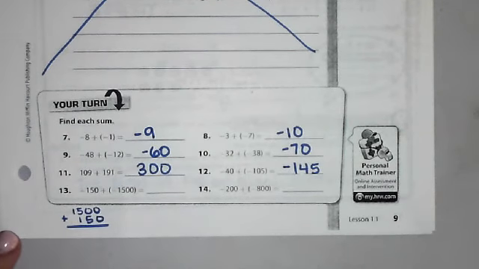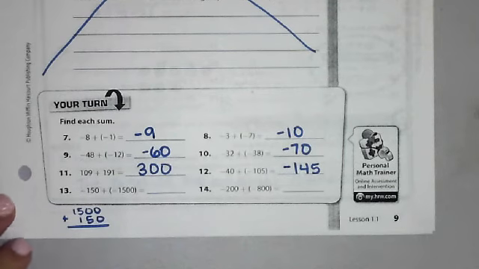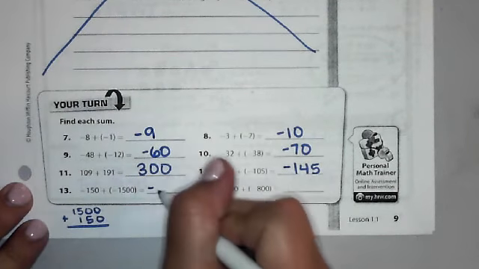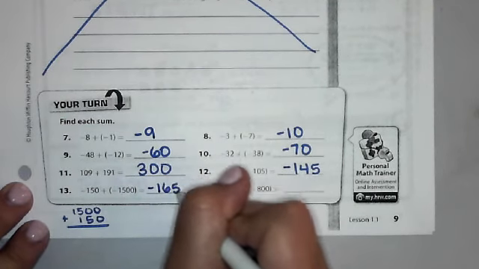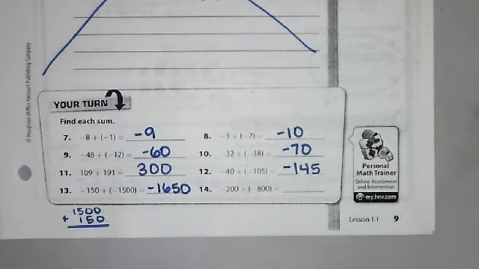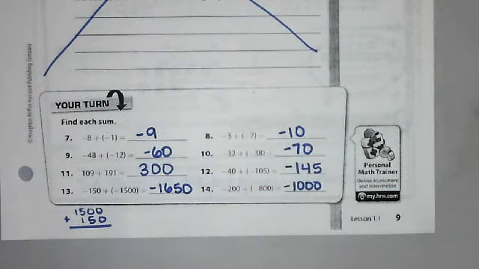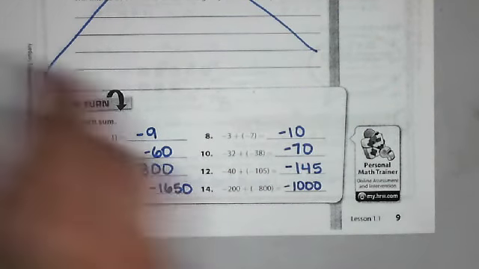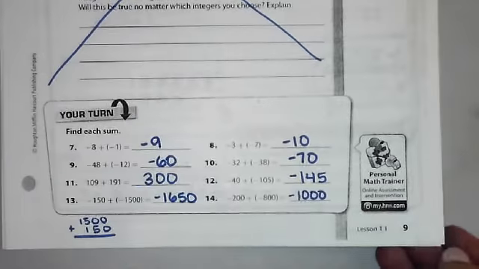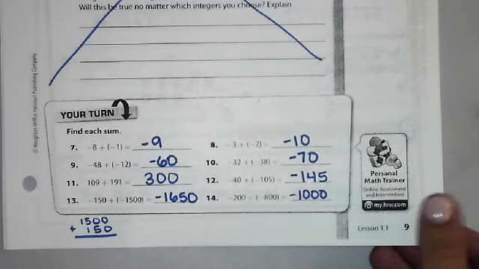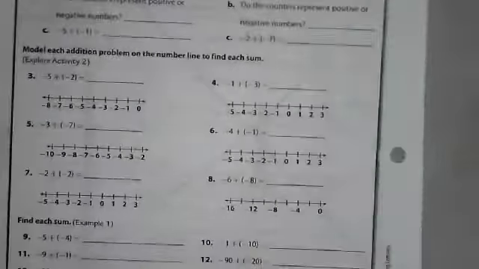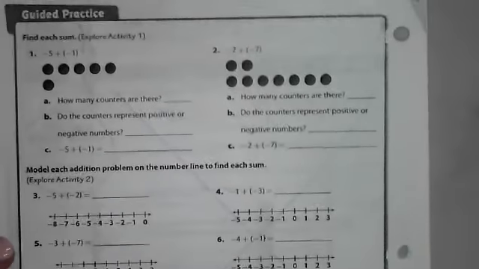Number 13, now on this one, if you need to set up a vertical addition, you can. That helps you to see it like this. You can add them together like that and then just carry your negative to the answer. Okay? Jacob, what'd you get for number 13? Negative 1,650. Very good. And then negative 200 plus negative 800. Olivia? Negative 1,000. Very good. Any questions on 7 through 14?